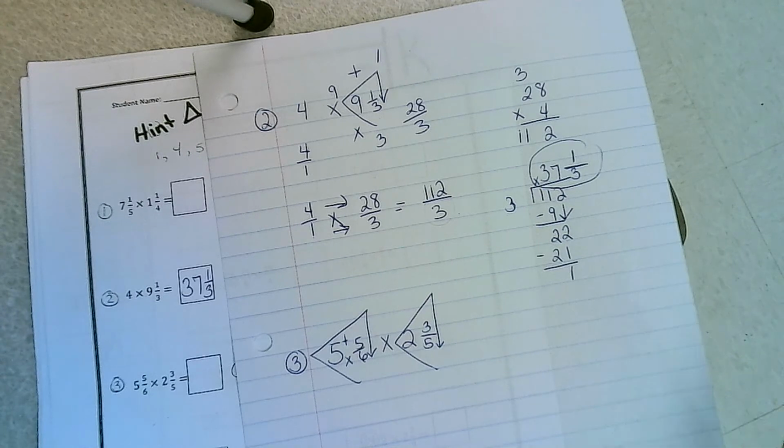There are just steps I take to make it visually easier to understand. And then myself, as a person who has done math for many, many years, there's steps that I do to ensure that I get it right. Some people don't have to do those steps.